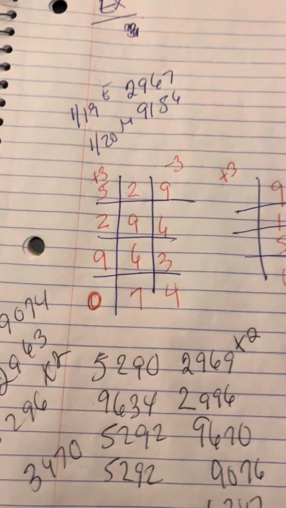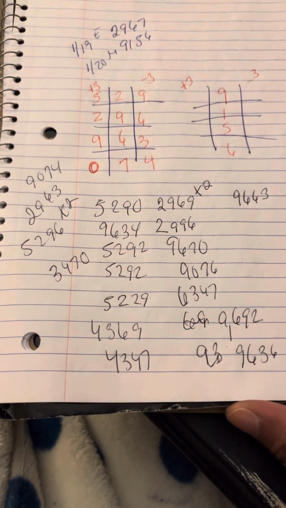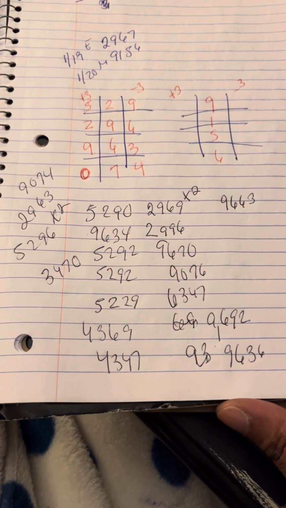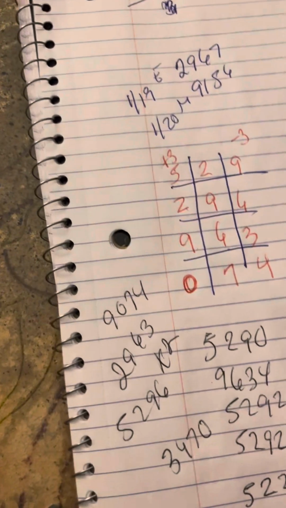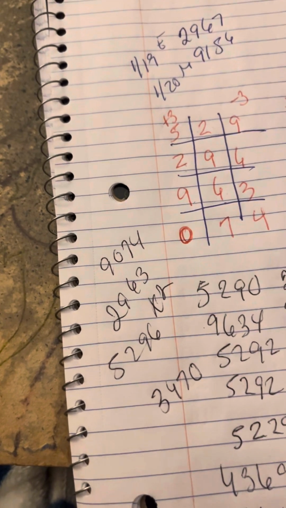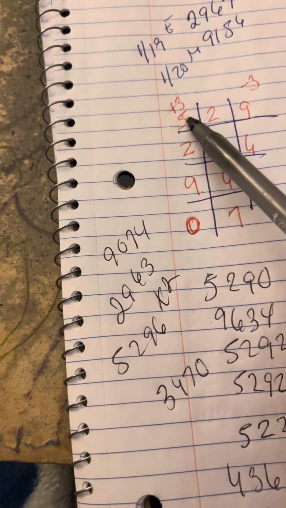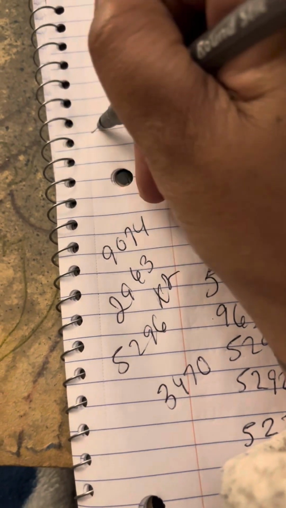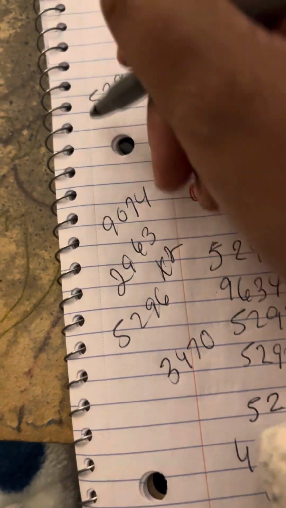So now I'll show you how to pull out your numbers, and this is what a complete one looks like. If you follow the steps, you should get the same thing. So now we're going to work on our 3 digits. As you can see, we're going to go across this time. They gave us 5, 2, 9. They gave us 2, 9, 6.